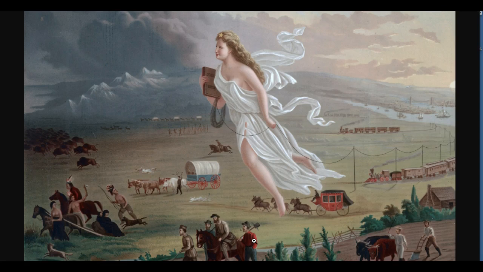Many motives for moving west. We divide them into three different categories. The first is religious motives, second is economic motives, and third is cultural and racial motives based on superiority.